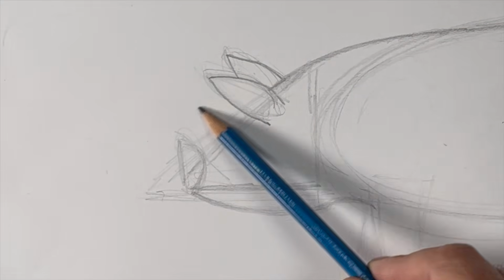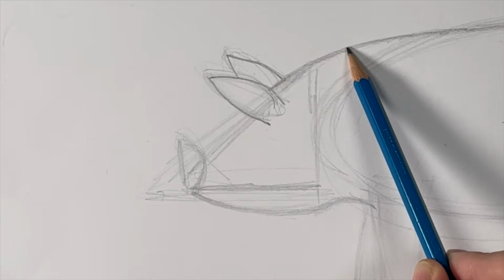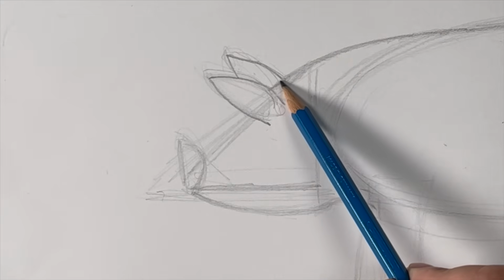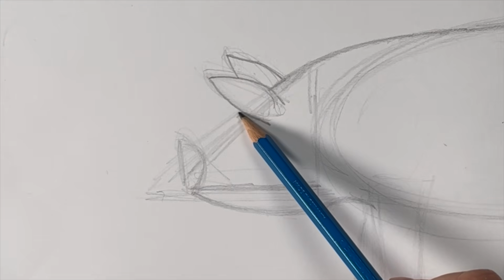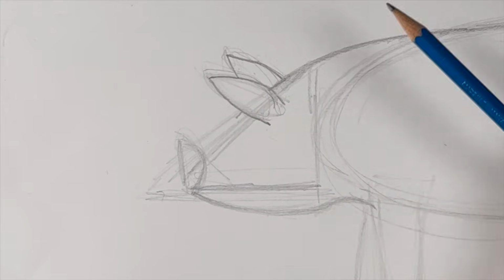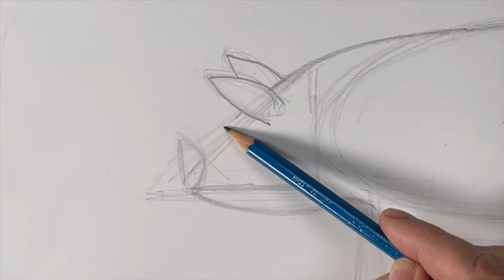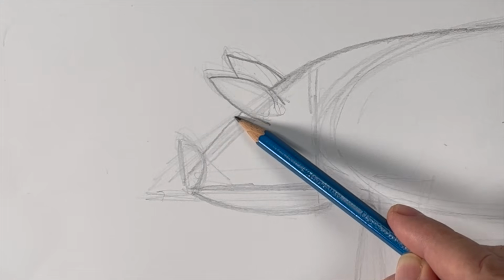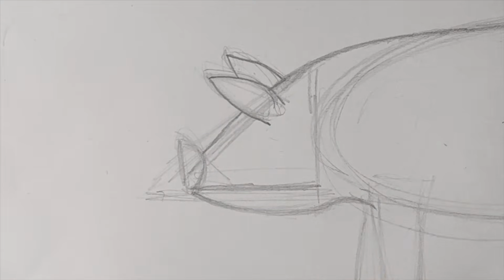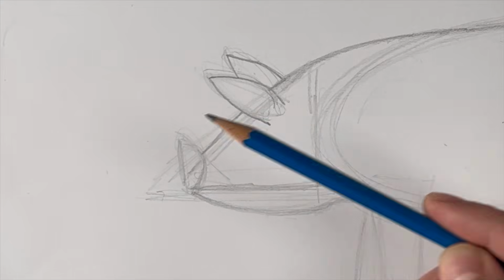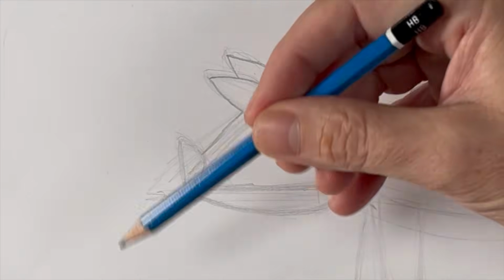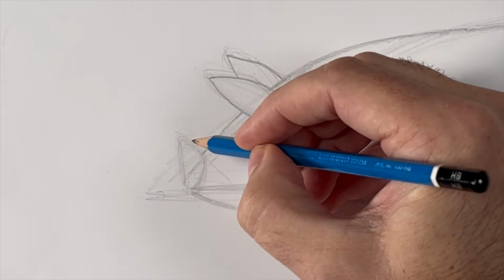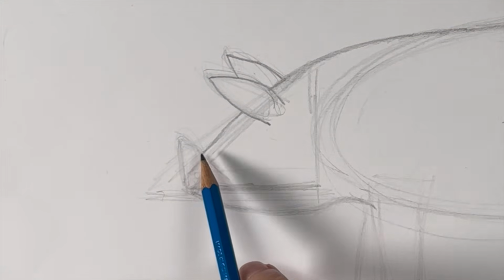Okay, let's work on the face part a little bit more. I'm going to use this line that I've created on the top of the head and imagine it carries through to about here. Bring the rest of the head down. And this circle that I've drawn is much too large, but that's okay because that's why we draw it very lightly.